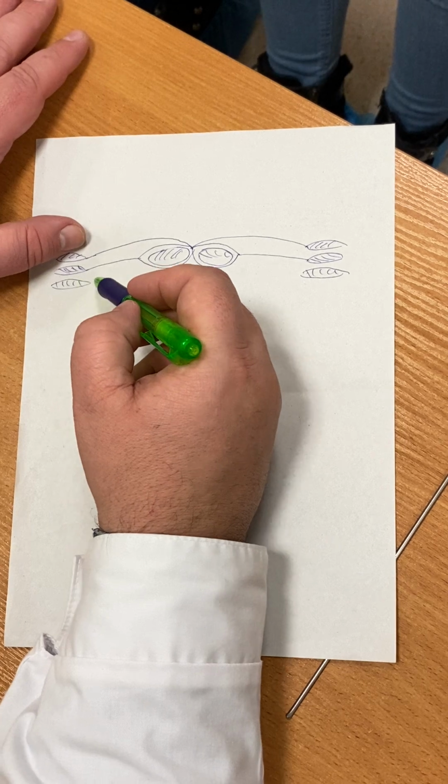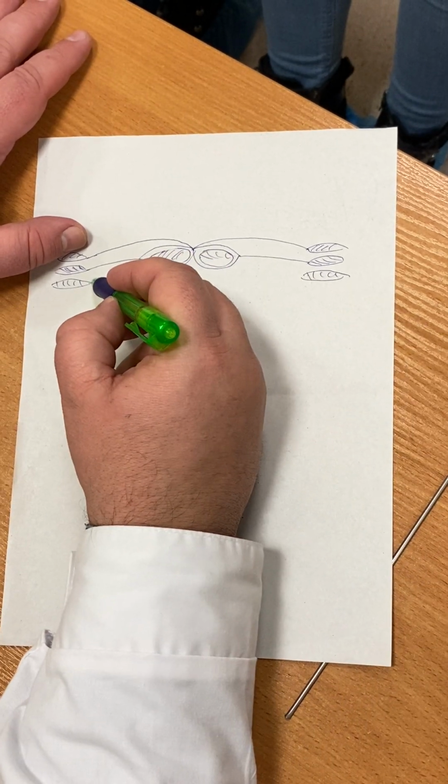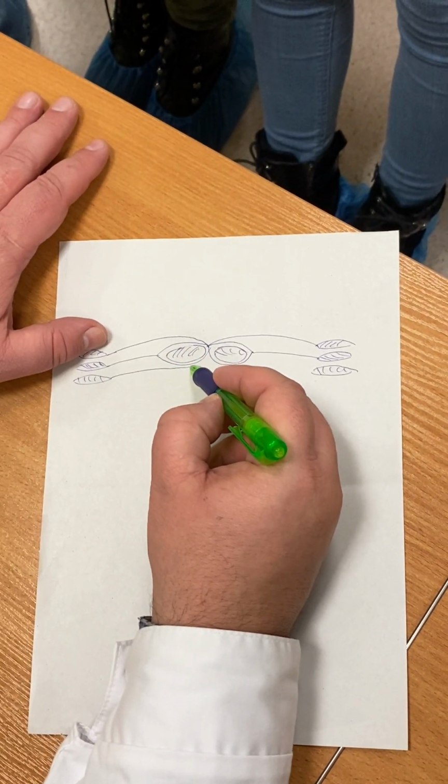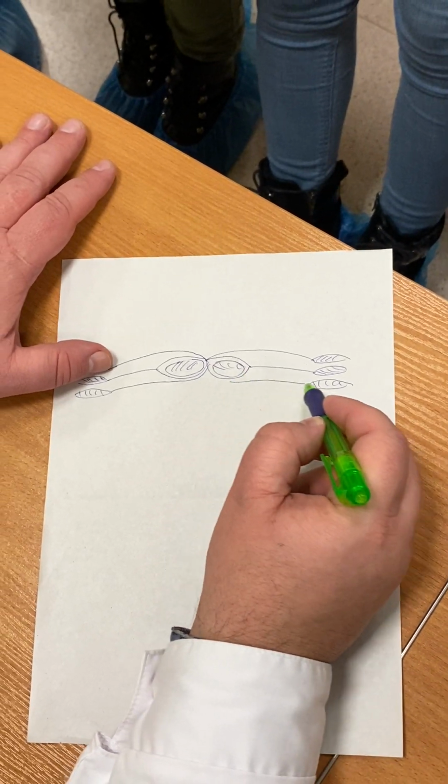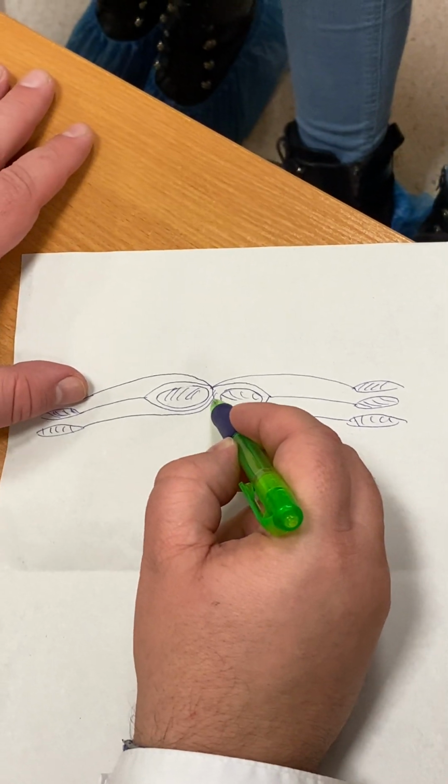And last, the aponeurosis of the transverse abdominal muscle goes behind the rectus abdominal and fuses with the same tendon from the opposite side.